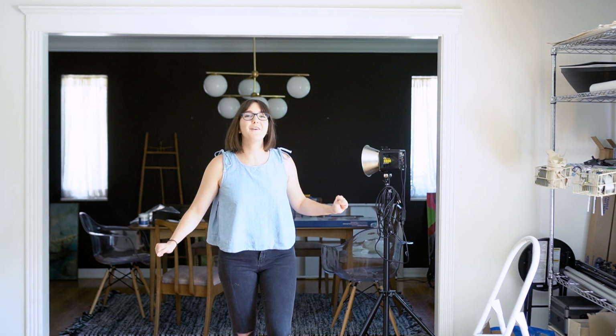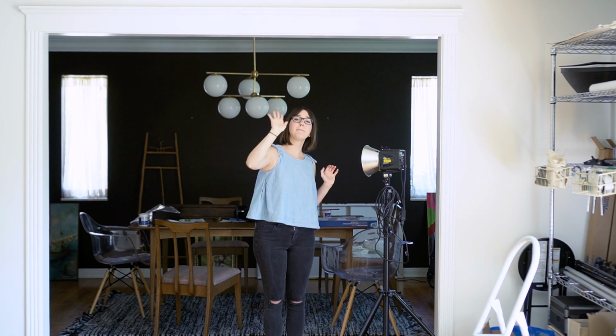Okay, hopefully it still focuses. Okay, now I am basically up against the background. My super messy dining room is here, and I am much farther from the camera. And look, the background is much more in focus. There's some complicated technical stuff with this, but just know that the closer your subject is to the camera and farther from the background, the blurrier your background will be.